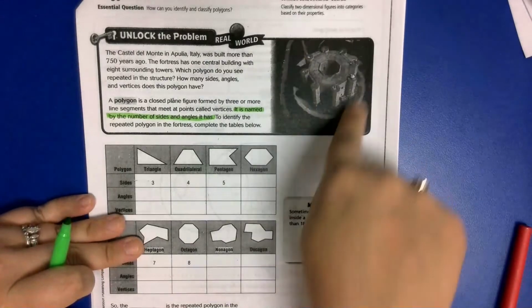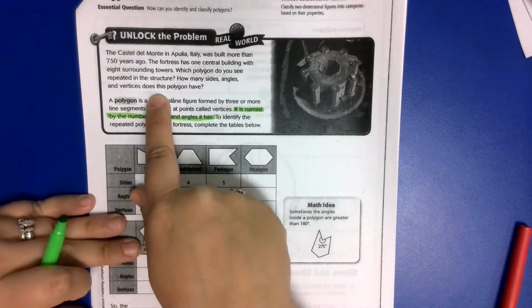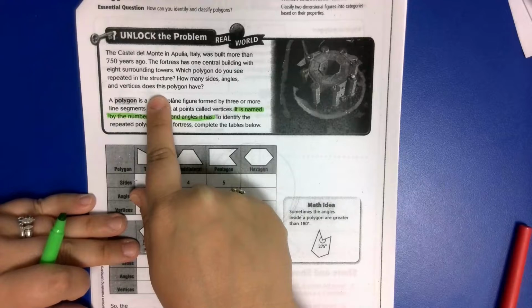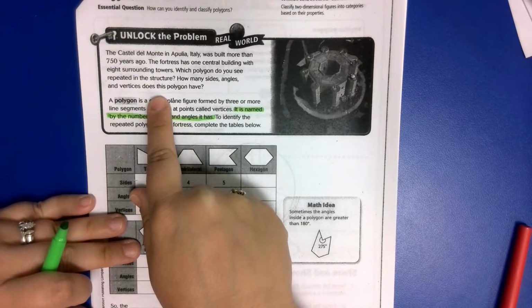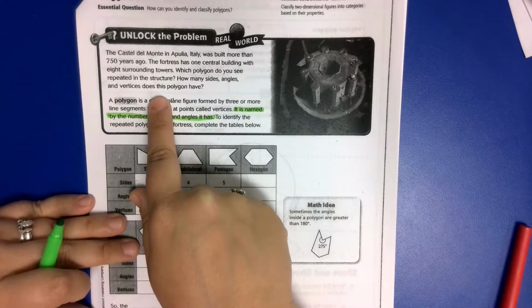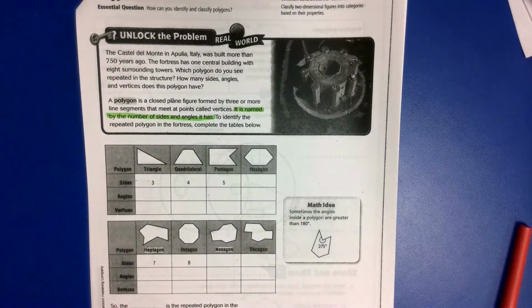So then we can look back at this picture and back at our description up here. So it says the Castel del Monte somewhere in Italy was built more than 750 years ago. The fortress has one central building with 8 surrounding towers. Which polygon do you see repeated in the structure? How many sides, angles, and vertices does this polygon have?